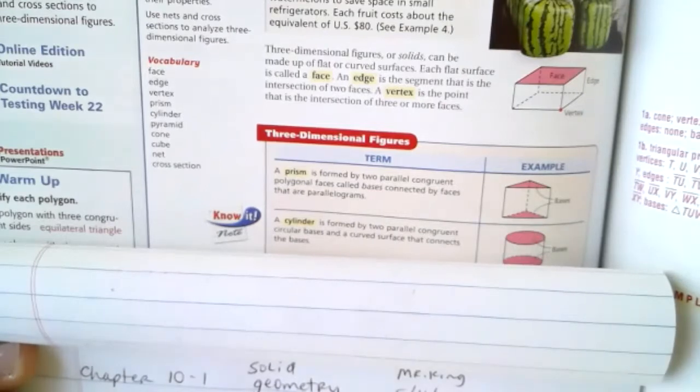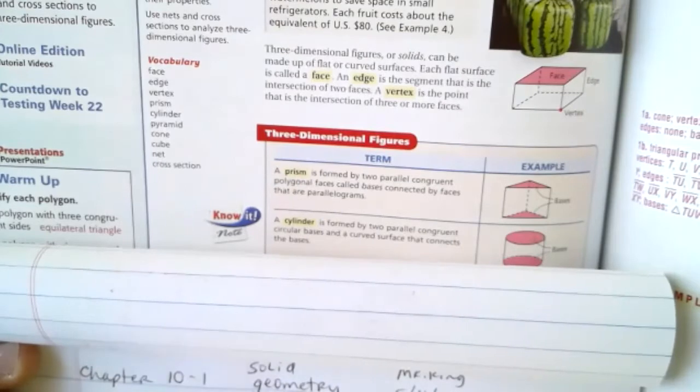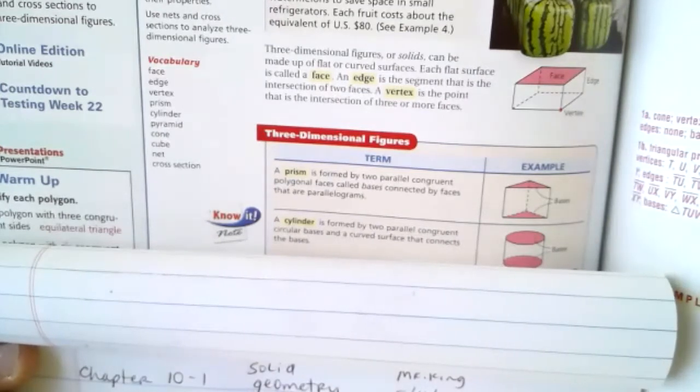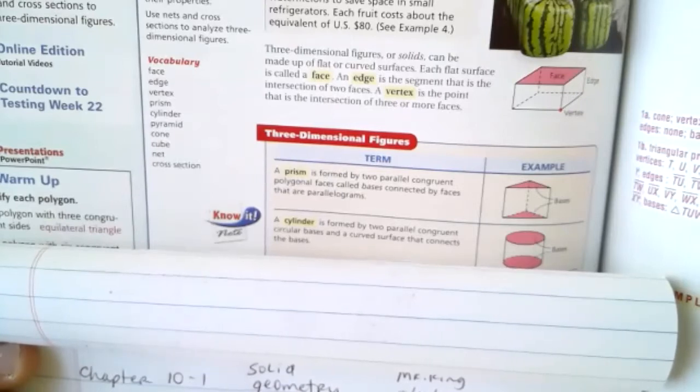I'm going to underline that. Bases connected by faces that are parallelograms.